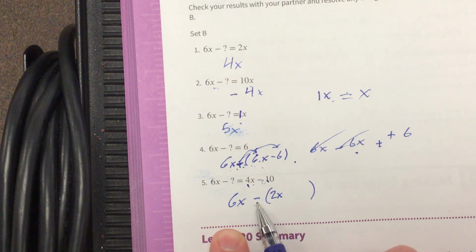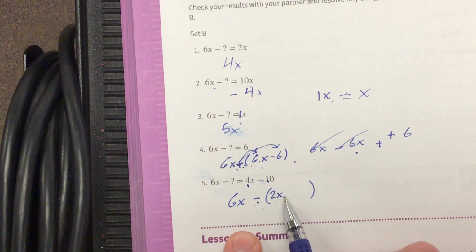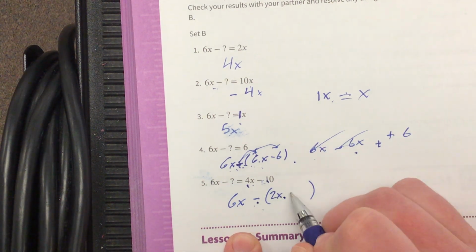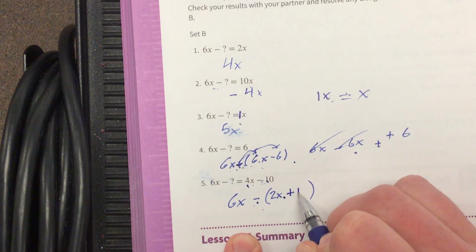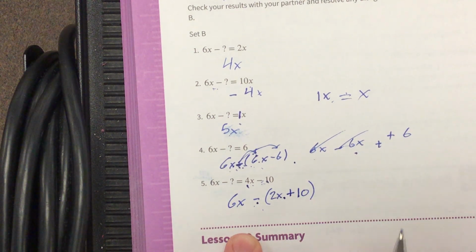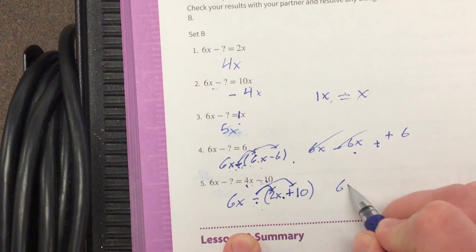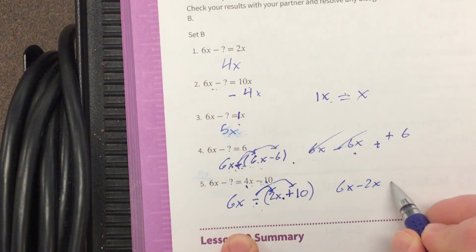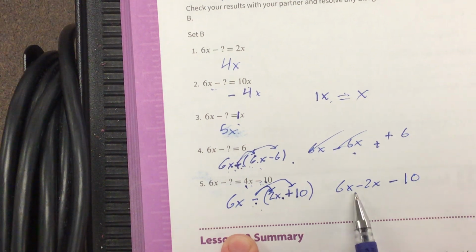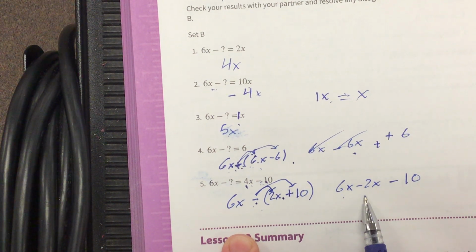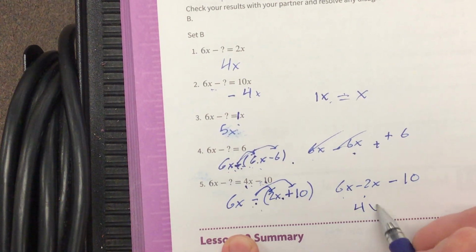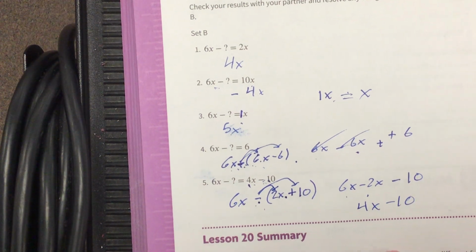But remember, we're going to distribute this negative. So what goes in the parentheses here? Plus... negative 10. Just plus 10. Right? Because now we'll distribute this negative. And we're left with 6x minus 2x minus 10. So then 6x minus 2x is 4x. And we're left with 4x minus 10.